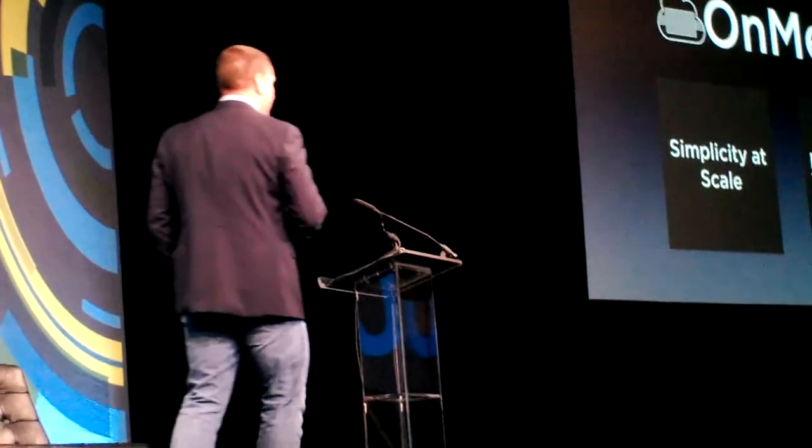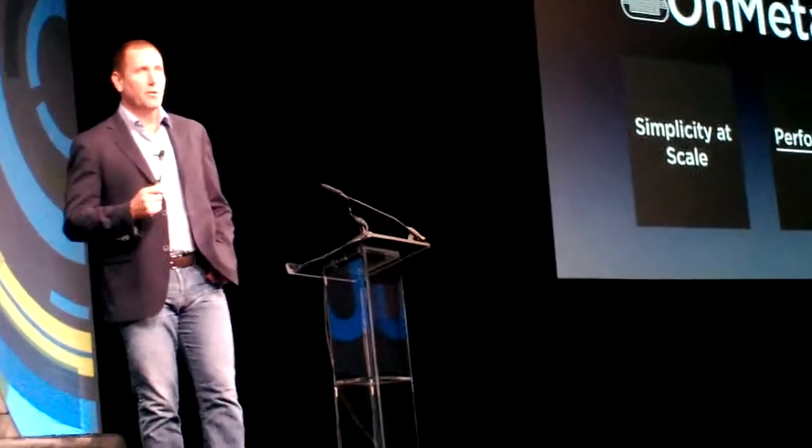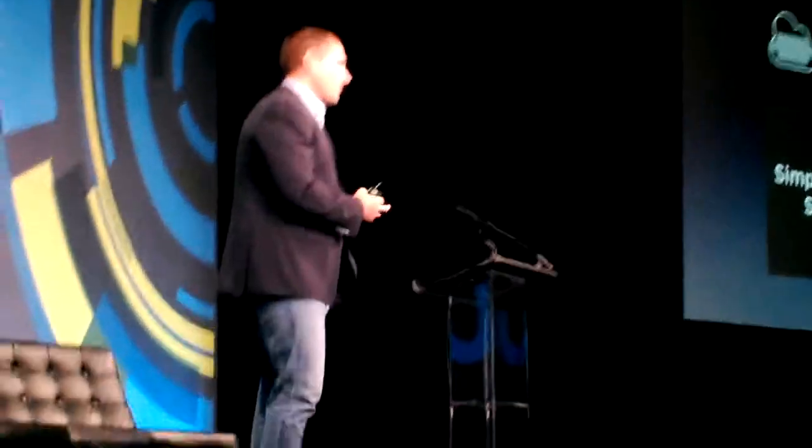When we designed OnMetal, we had two principles in mind. In fact, the same principles that leading internet companies use when they scale their core operations. These are simplicity at scale and a high ratio of performance to cost. These leading internet companies do not use off-the-shelf servers, and they don't run VMs and multi-tenancy for their core operations, and neither should you if you're big or if you're planning to get big.